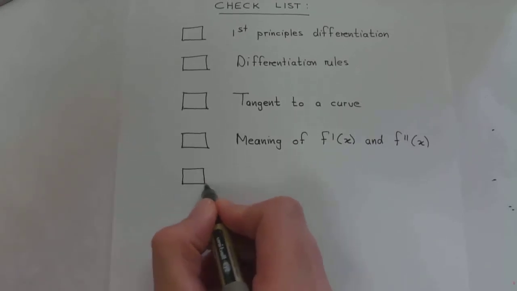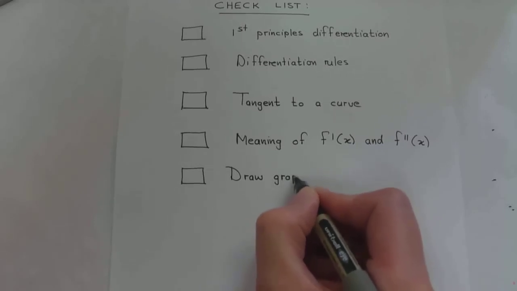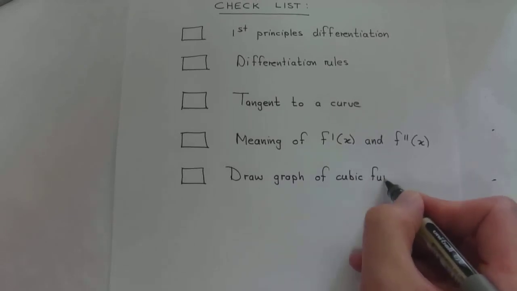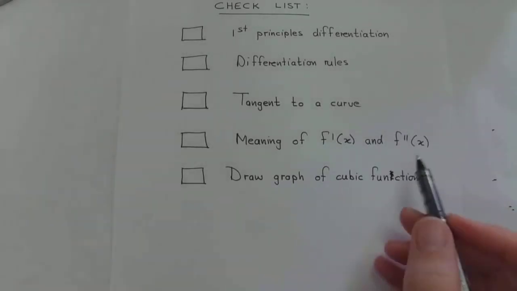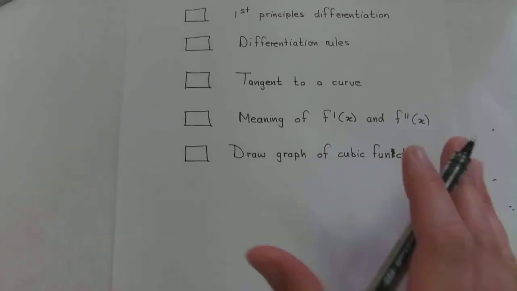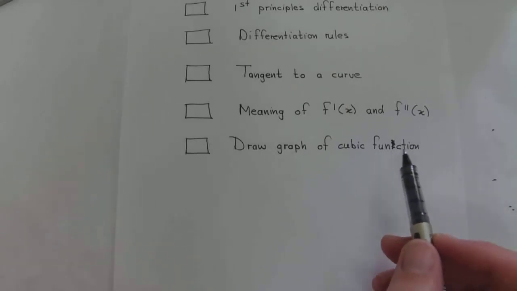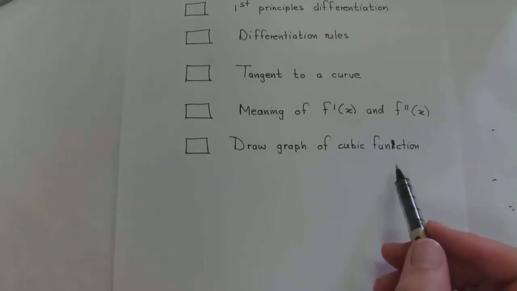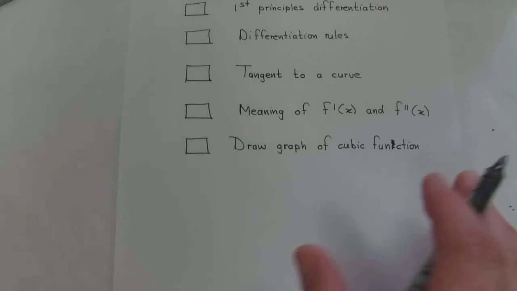Then you need to be able to draw the graph of a cubic function. And when you draw the graph of that cubic function, obviously you need to be able to do all the calculations involved with it, which is calculate the x-intercepts, calculate the y-intercept, calculate the stationary points or turning points, and calculate the point of inflection. You also need to be able to answer questions like where's the graph increasing and decreasing, referring to the first derivative, and also where's the graph concave up and concave down, referring to the second derivative.